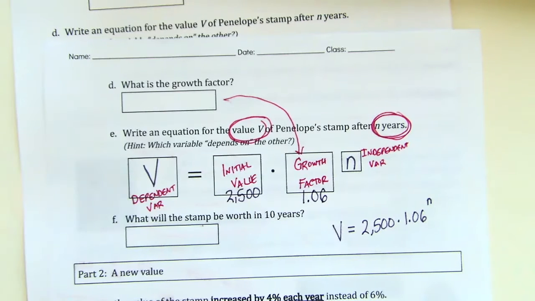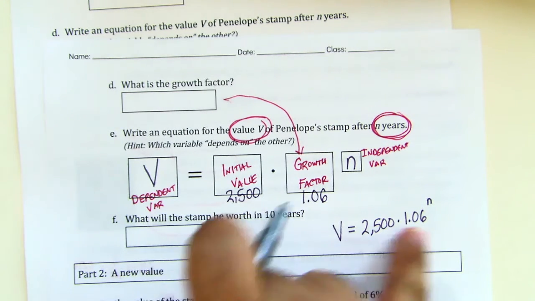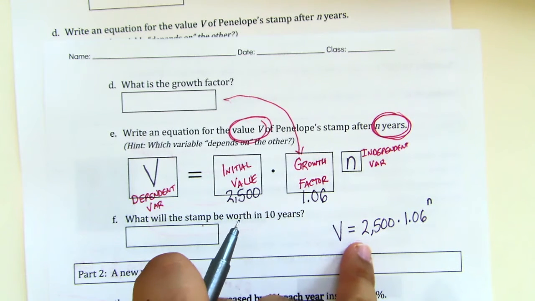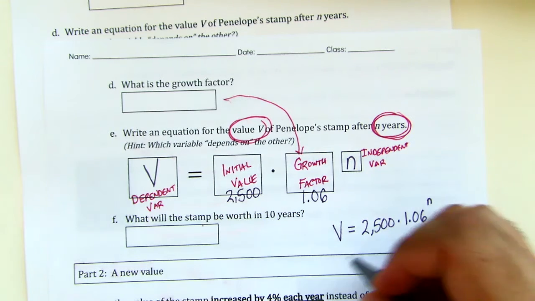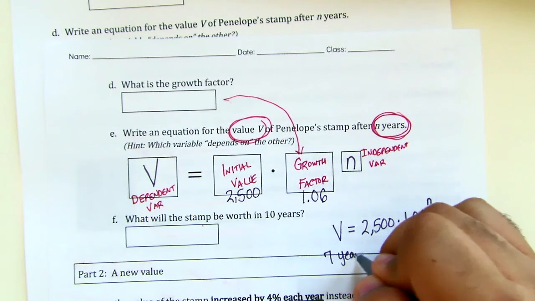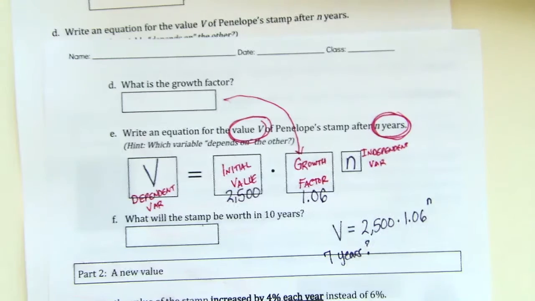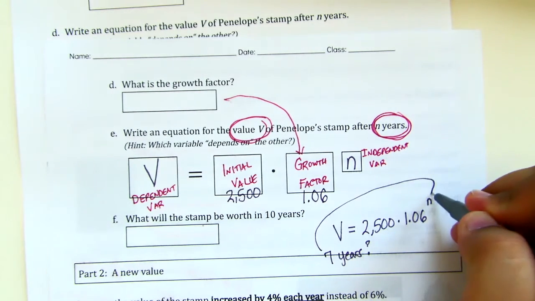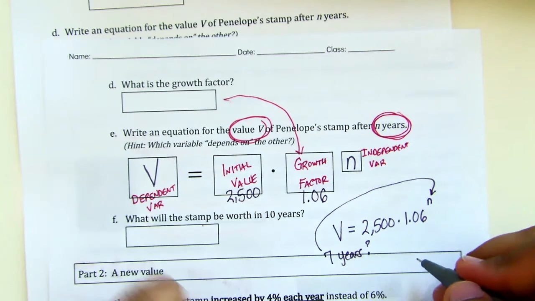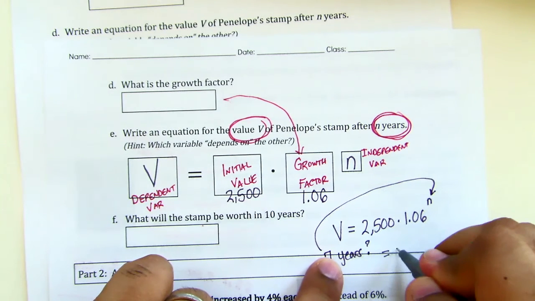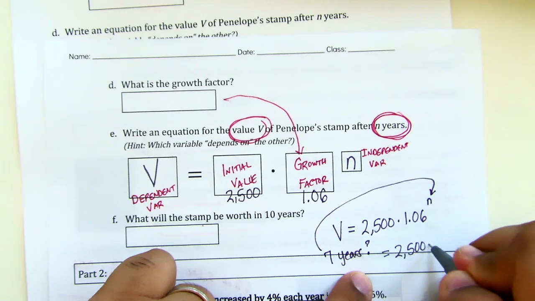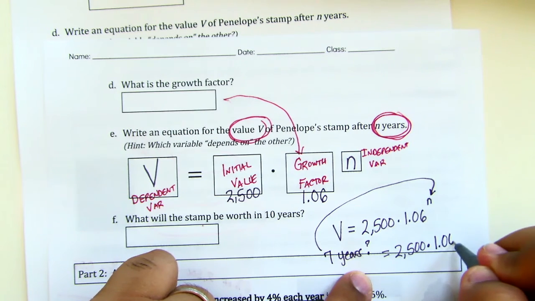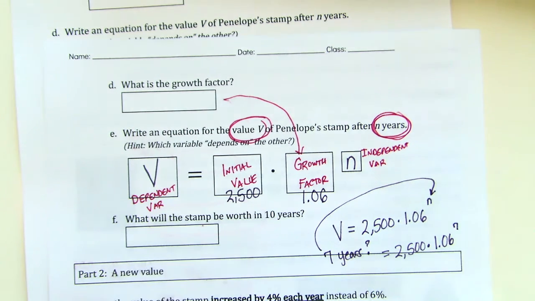Again, the purpose of this equation is it's a recipe. It's telling me that the value of the stamp is equal to this here. So if I want to figure out a given value, right? Like let's say I want to know how much the stamp is worth in, say, 7 years. The way that we go about doing that is I know that N represents 7. You replace this N with the number 7. So the value of the stamp in 7 years would be equal to 2,500 multiplied by 1.06 raised to the 7th power.